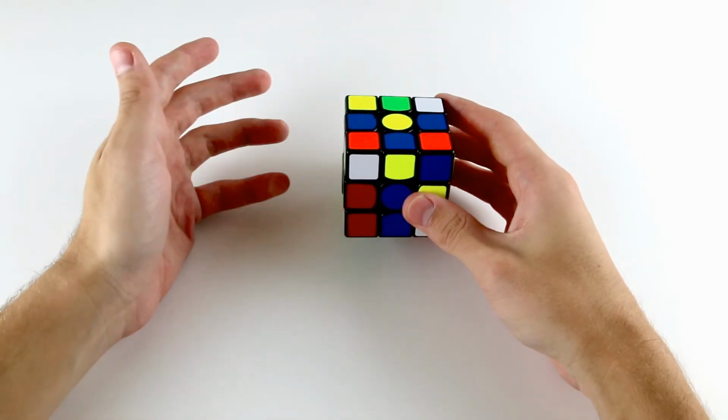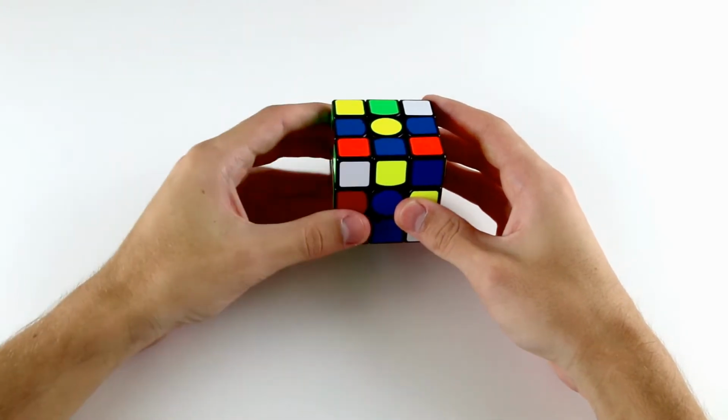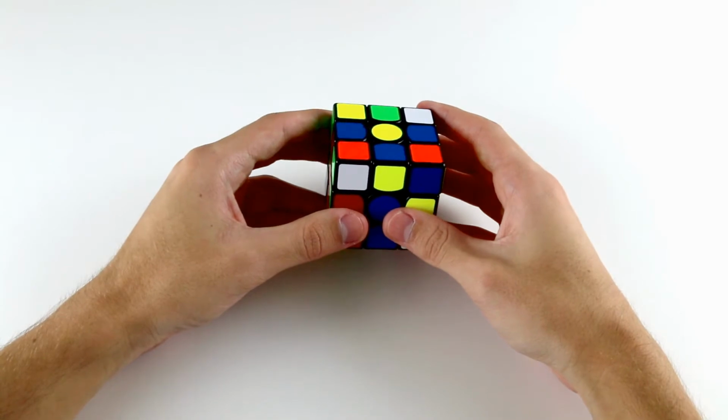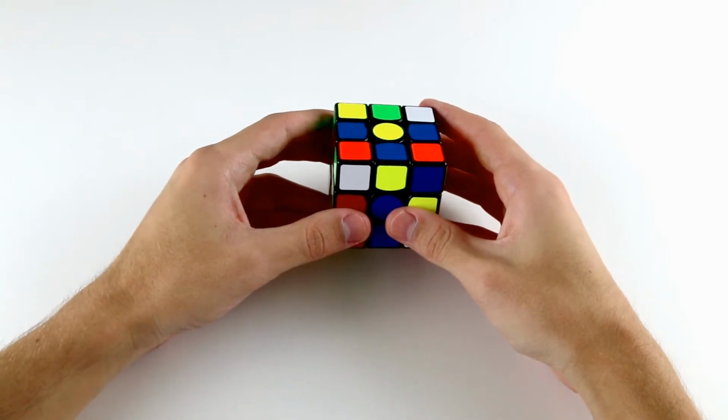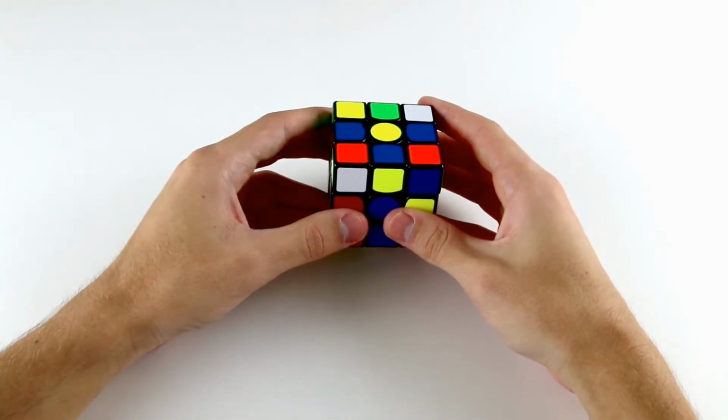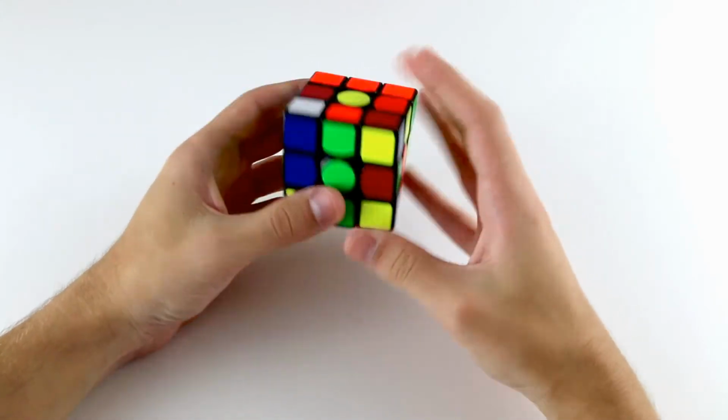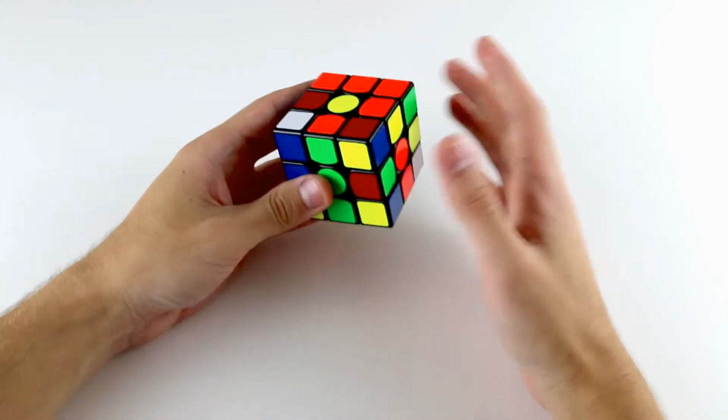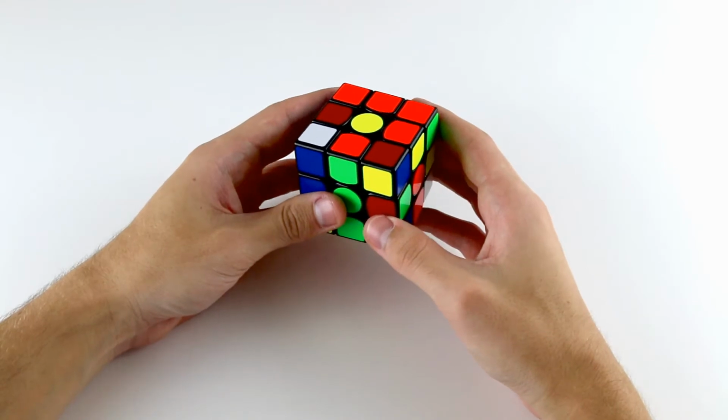be color neutral, you need to be able to solve it on any single color. So it's okay to start out learning just on the white cross, but eventually you'll want to be practicing it on different color crosses. After we solve our cross, we need to look for F2L pairs in the top layer. So that is a corner piece and its matching edge piece.